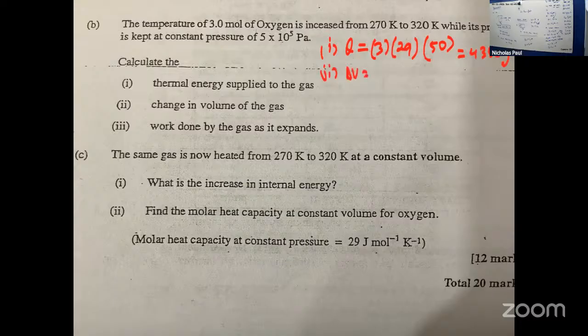I am using nRT all over pressure. So that's 3 by 8.31 by 50 all over 5 by 10 to the 5. Remember, it's the change in volume that we need.